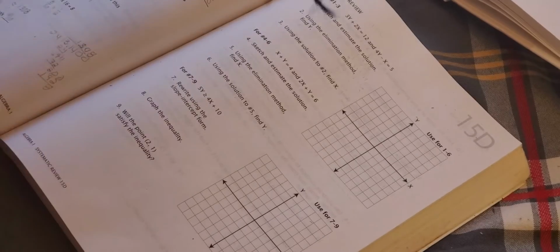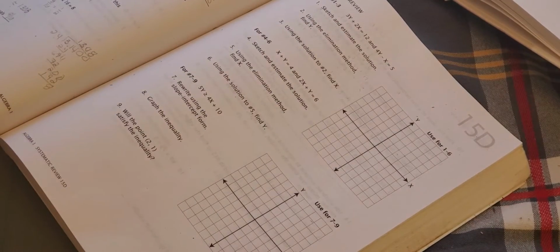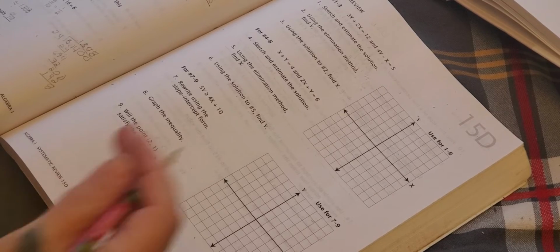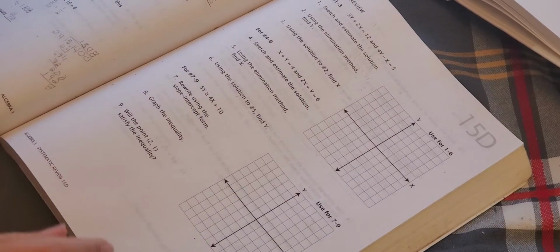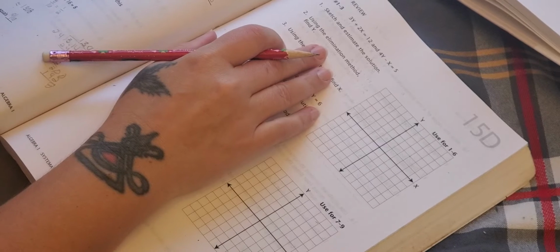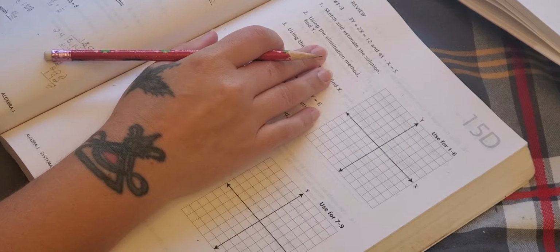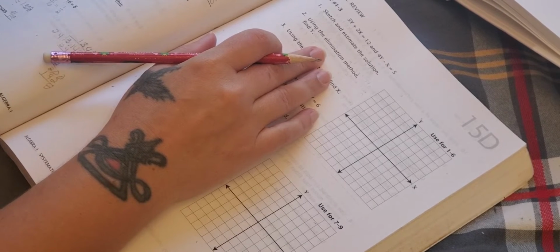All right. We have worksheet 15D. Still solving linear equations by elimination.